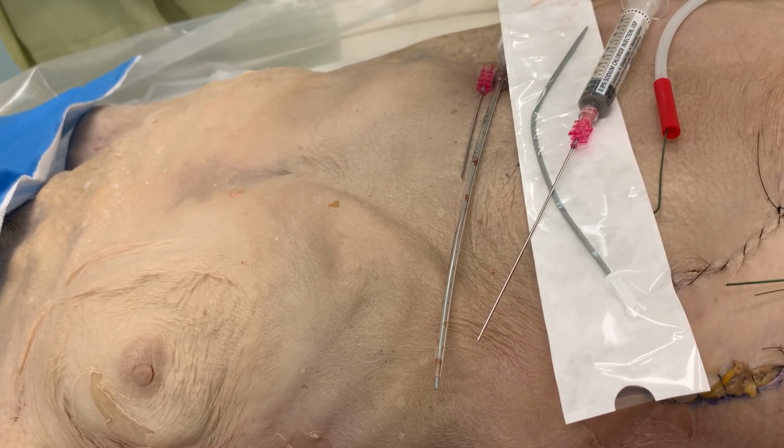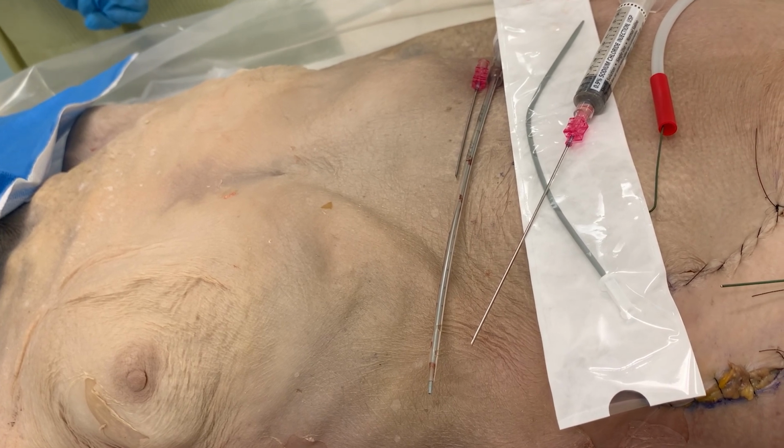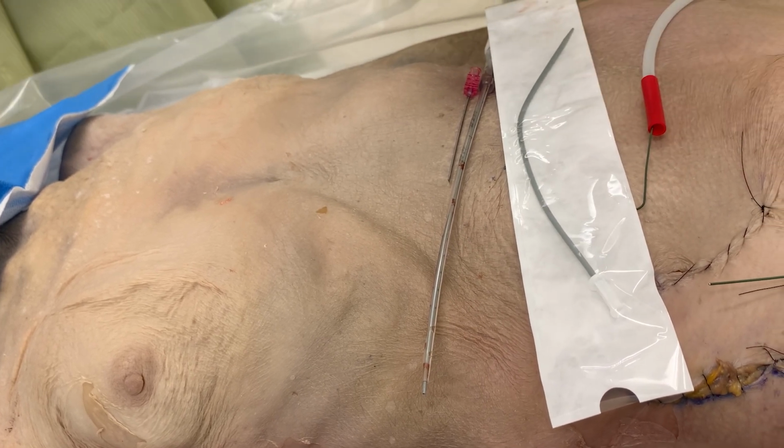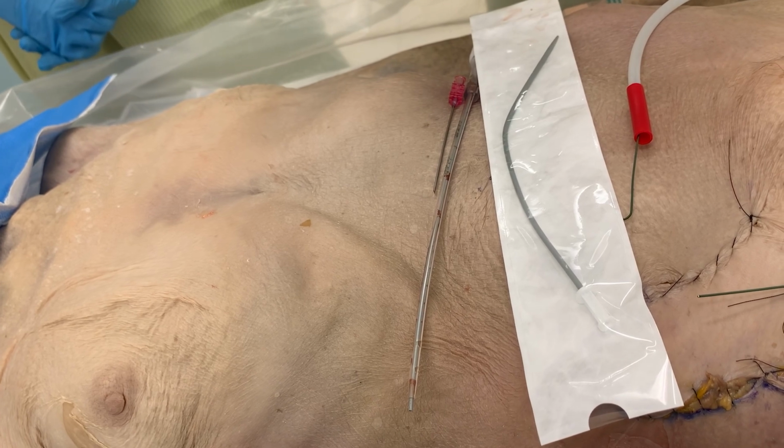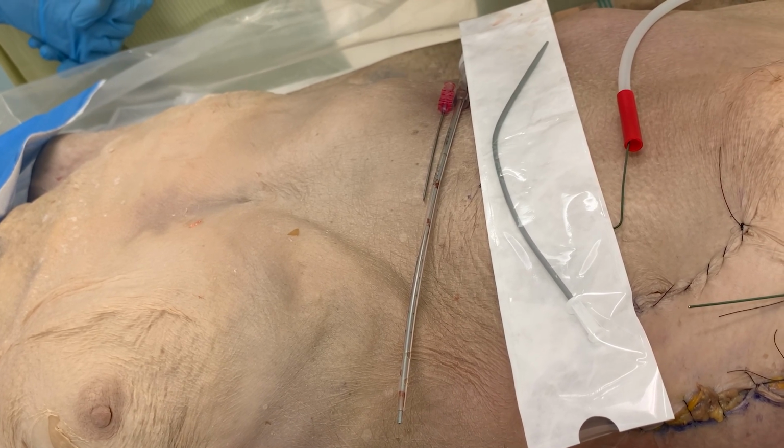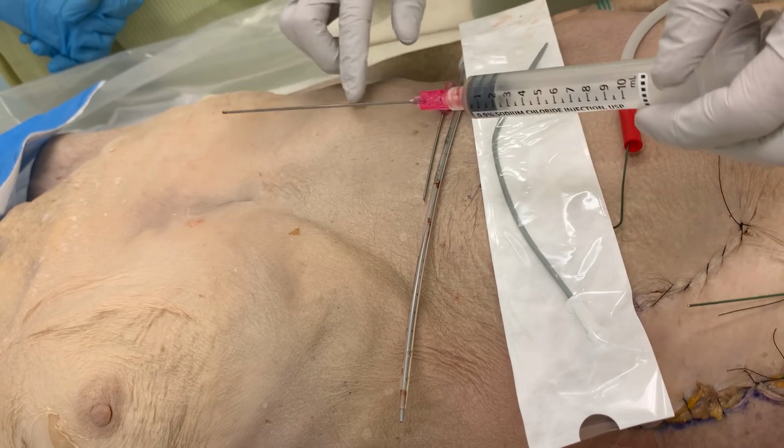Once the area is prepped, freeze the skin overlying the needle entry site with 1 to 2% lidocaine. Connect the syringe to the needle gently so that it can be easily removed without disrupting the needle position.